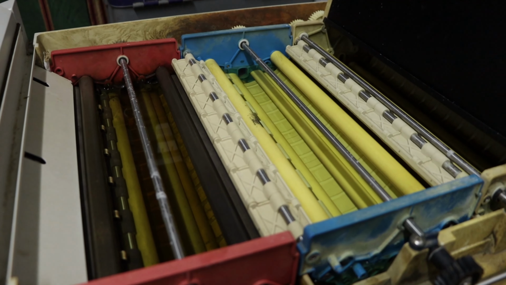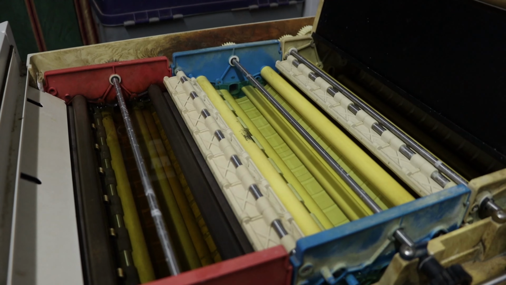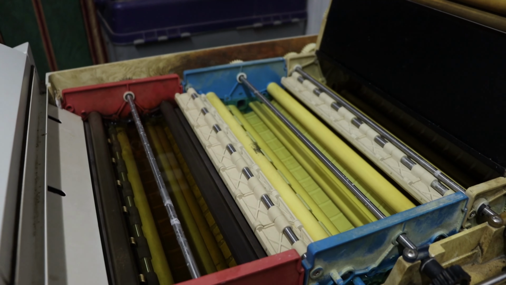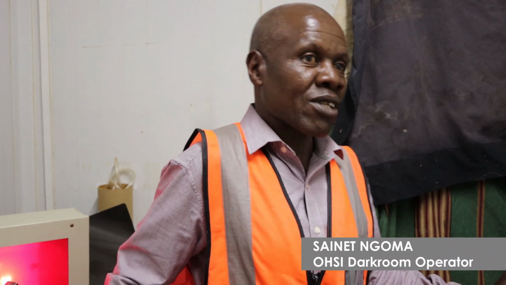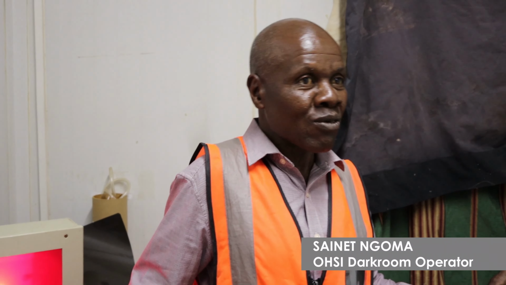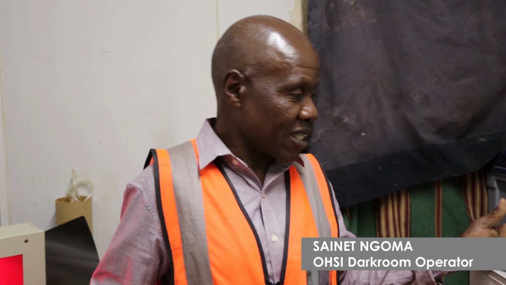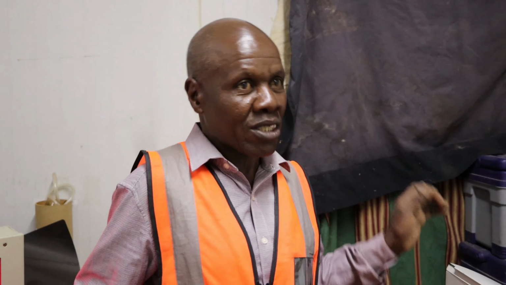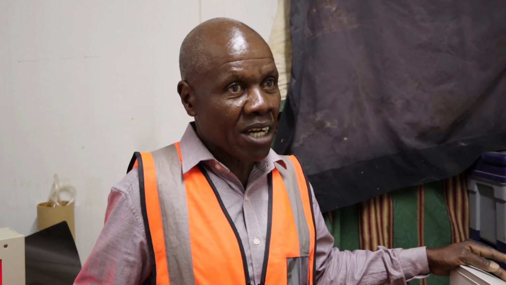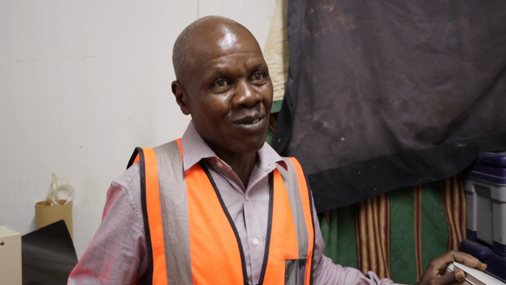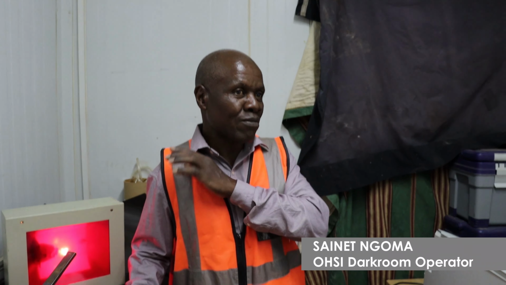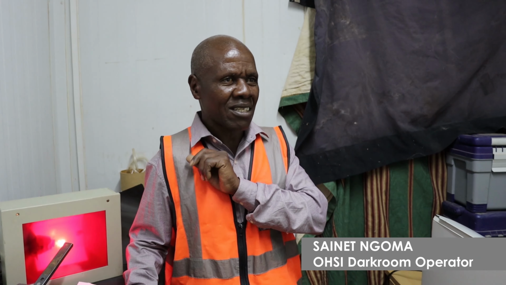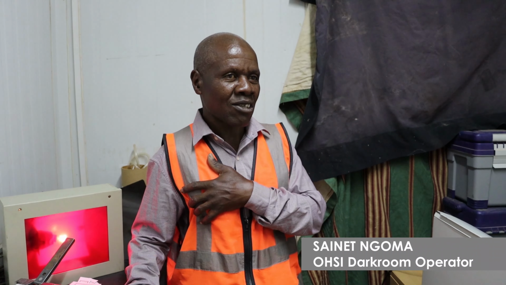These processors are supposed to run on running water. Yes, running water. But in most places we don't have running water. So we've come up with a solution of doing it manually. When the water is exhausted, that's when we change it, otherwise it's very expensive to run it automatically. It's very expensive. Most of the places we go to, I don't think there's one which has running water.